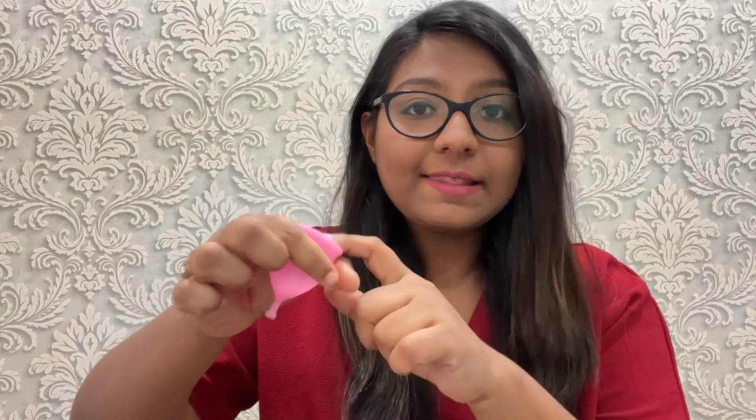So how this works is that you need to insert the cup into the vagina, and in the vaginal canal it will form a seal. So it is not going to be possible for it to just drop down or something. There'll be a seal and the menstrual blood will get collected in this cup. After that, it's going to stay there.